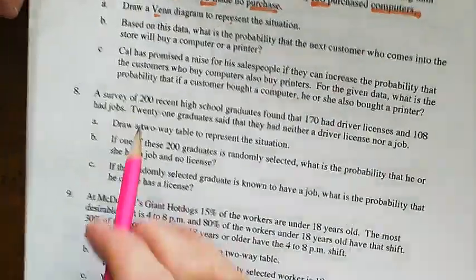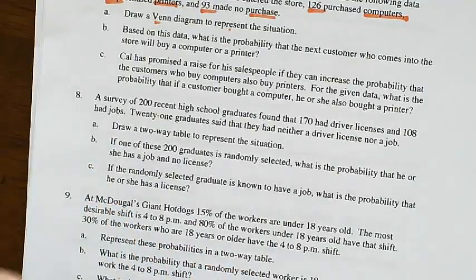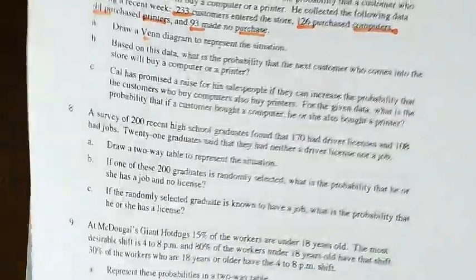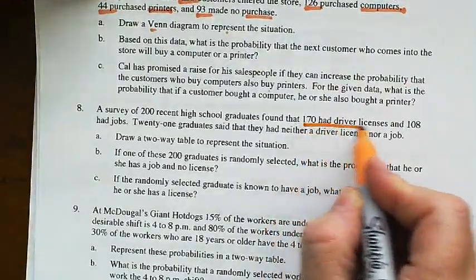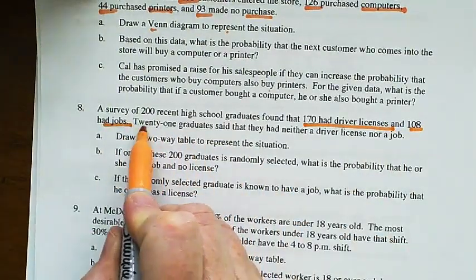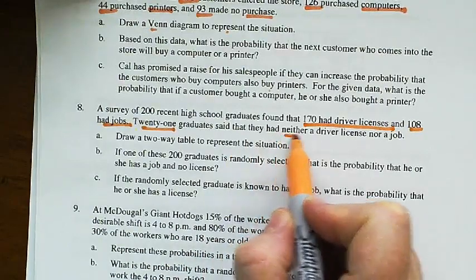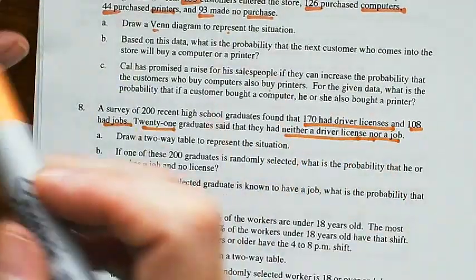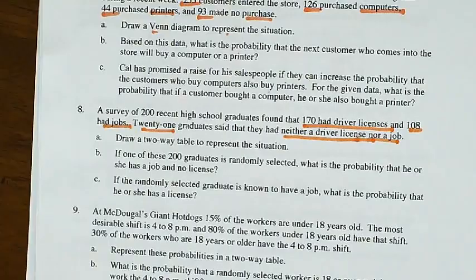Okay, a survey of 200 recent high school graduates found that 170 had driver's licenses and 108 had jobs. 21 said they had neither a driver's license or a job. So we're going to make a two-way table.